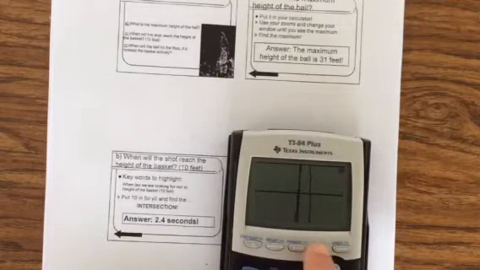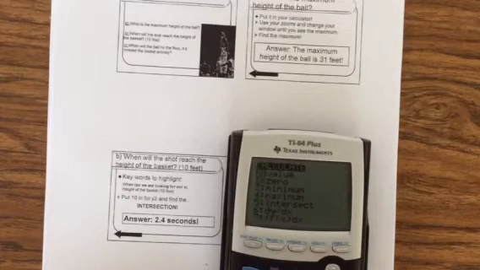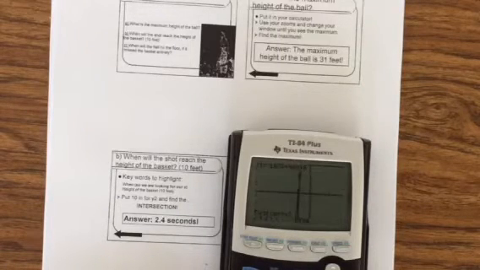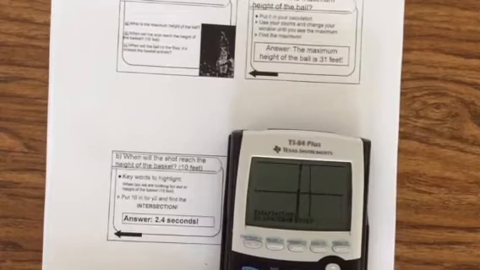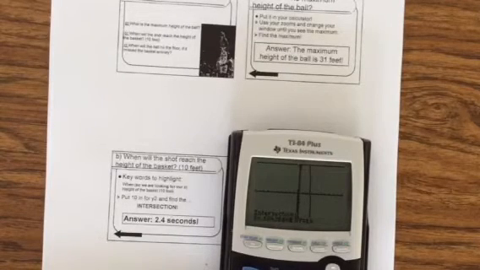And you want to do second trace, and this time we're actually looking for the intersection. So we're going to press intersection, and then we want to press enter, enter, enter 3 times. So that tells us that at 0.10 seconds it's going to hit 10 feet. Well, the basket isn't right there that far away. The basket isn't 0.10 feet away from you.